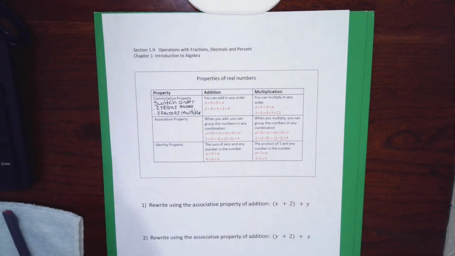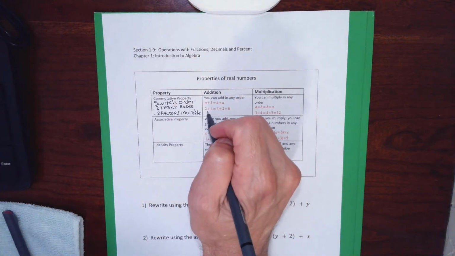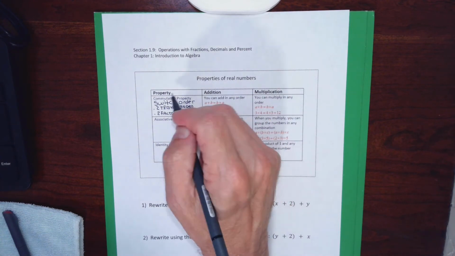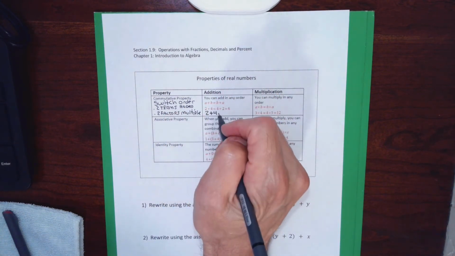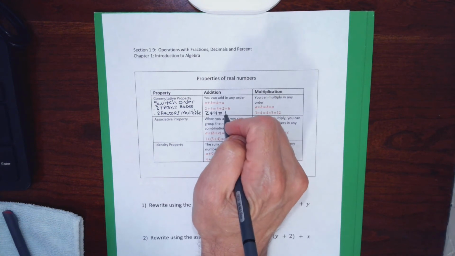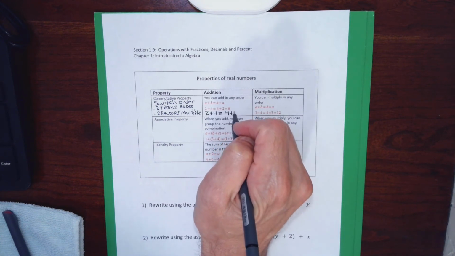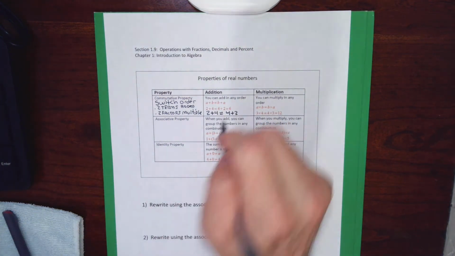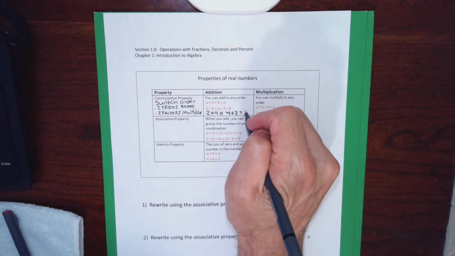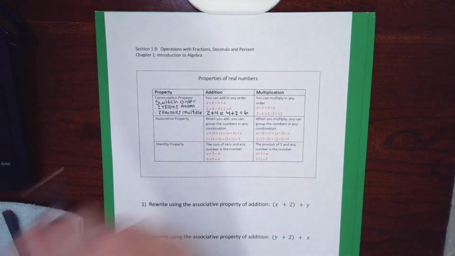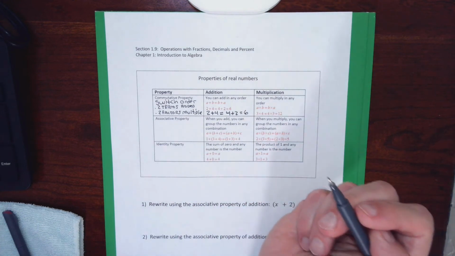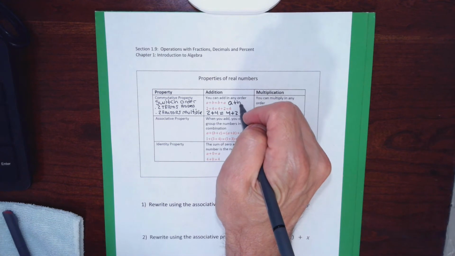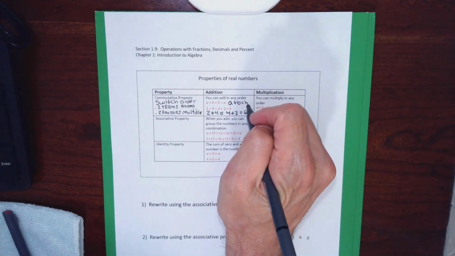Well, I wrote over here that if I have two terms being added, like I have the numbers 2 and 4 being added, the commutative property for addition says if I have two terms being added, I can switch the order. I could put the second term first and the first term second, and they're going to equal the same. 2 plus 4 is equal to 4 plus 2. Those are both equal to 6. So if I have two terms being added, I can switch the order. And similarly here, I wrote that a plus b, this is two terms being added. I can switch the order and keep the plus sign.